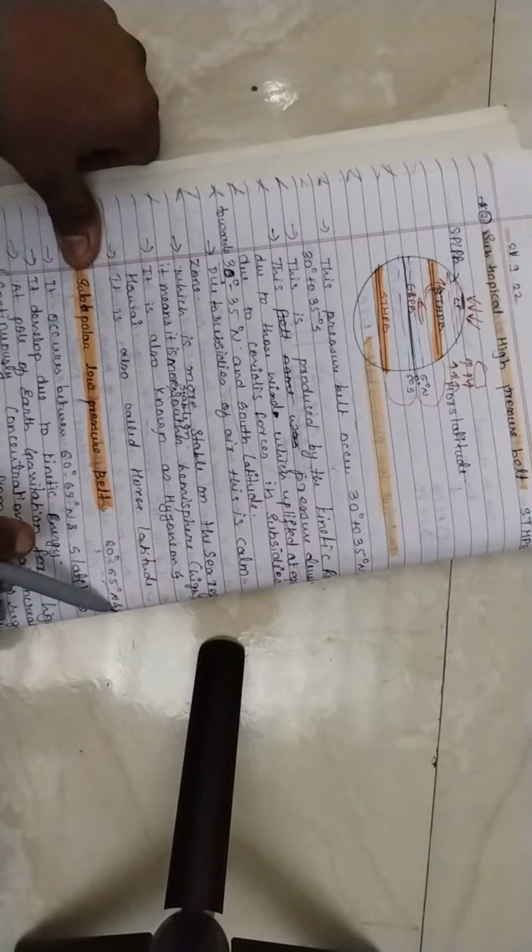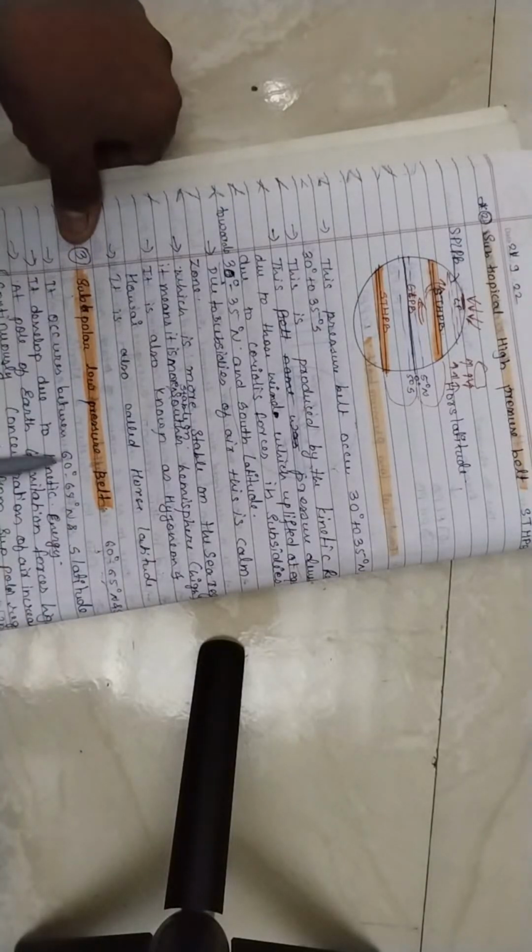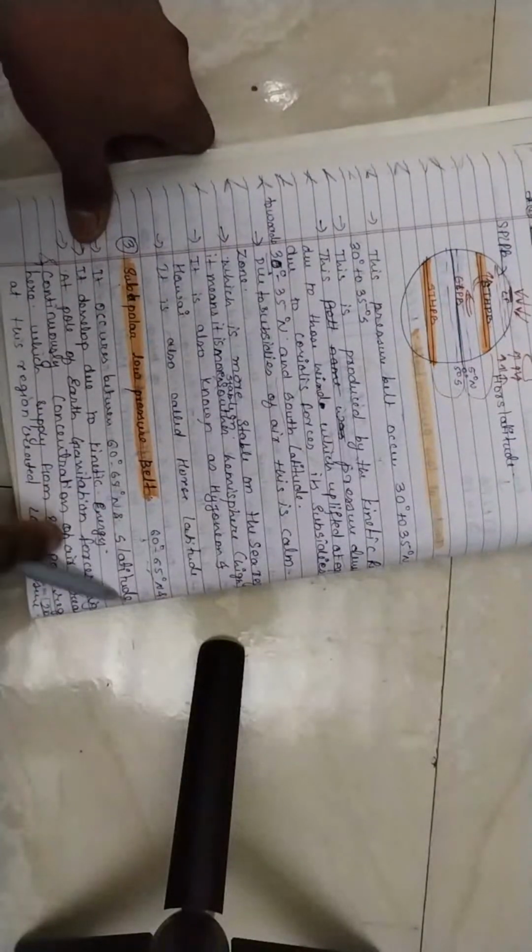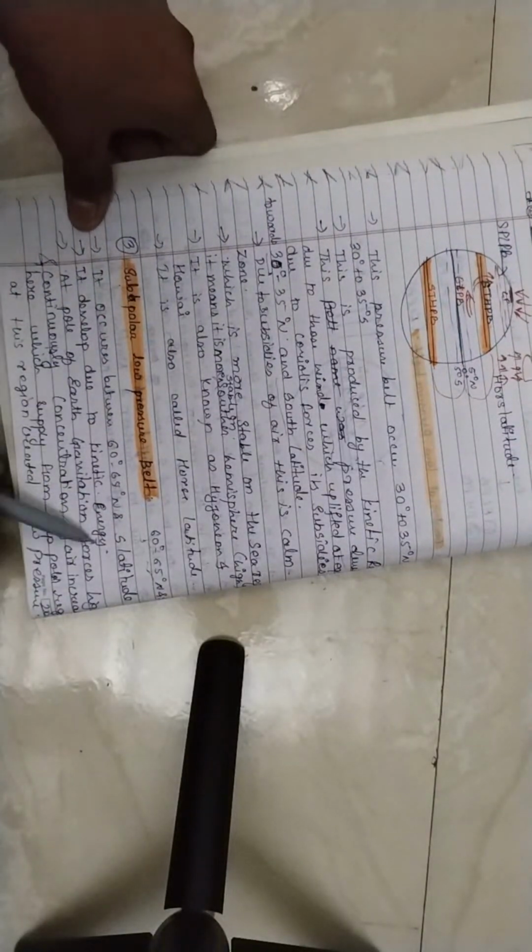The subpolar low pressure belt. Okay, this occurs in 60 to 65 degrees north and south latitude. It is developed due to kinetic energy.